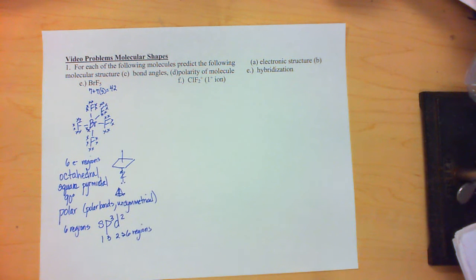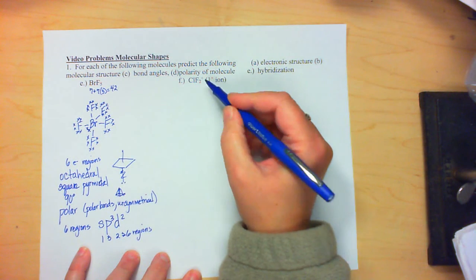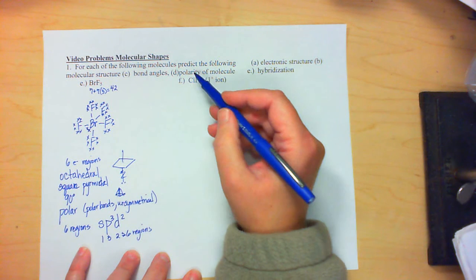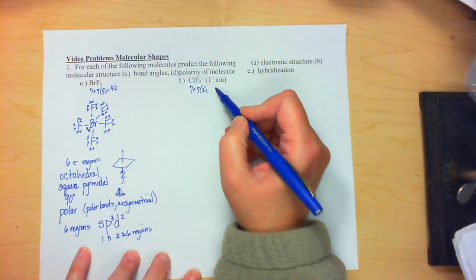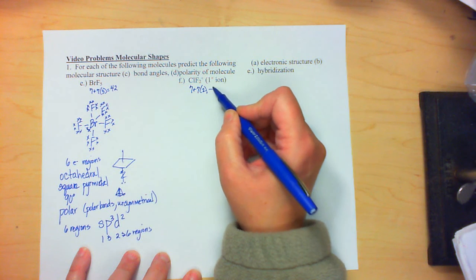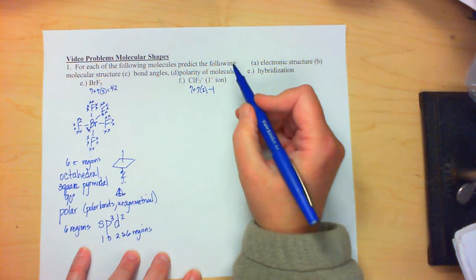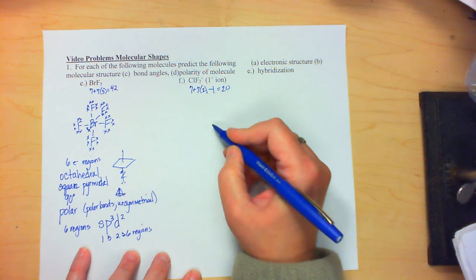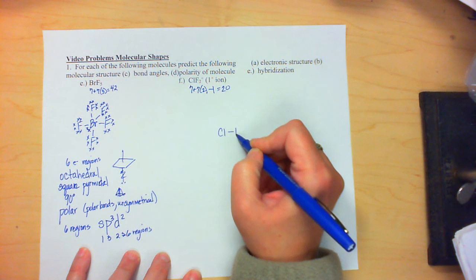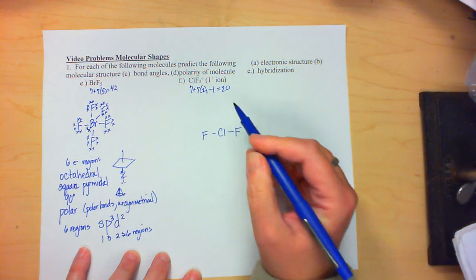So there's that one. Now on this one, this is an ion, sometimes hard to see, so I've got it written here. So we have 7 plus 7 times 2. And because it's a plus, that means we've lost 1. So 7 times 3 is 21, minus 1 is 20 electrons. Our central atom will be the chlorine because it's listed first. So we've got fluorine and we've got fluorine.